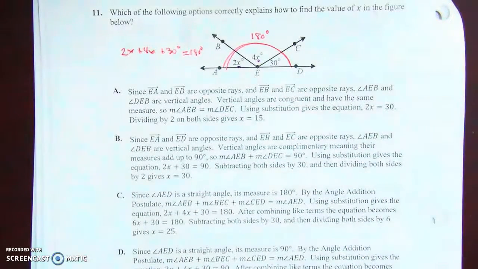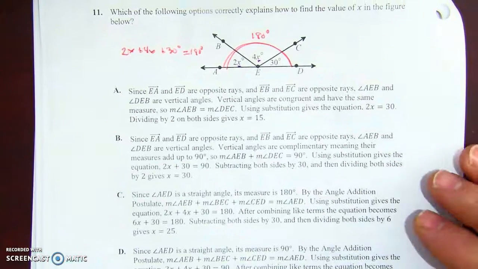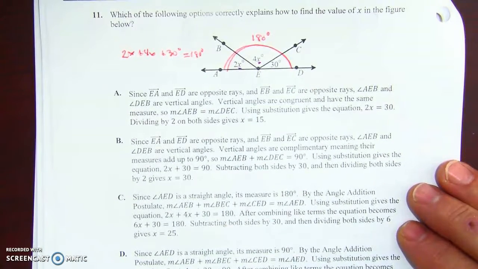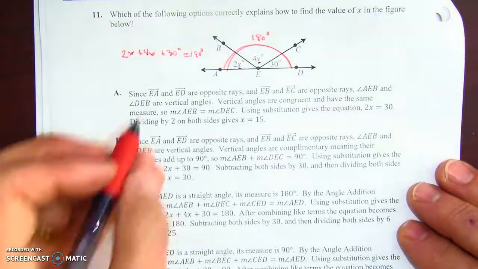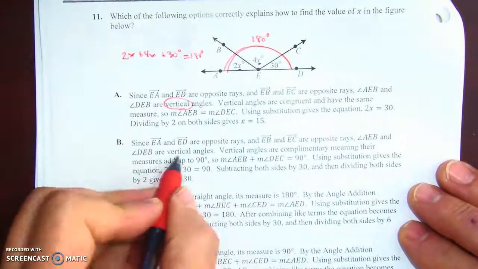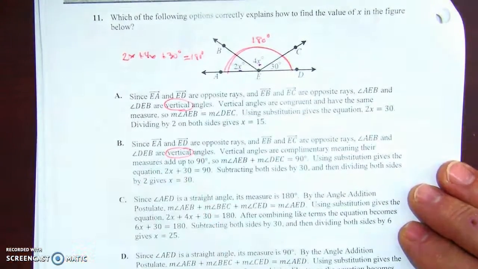So what we need to do is go through each one of these scenarios and see what we got here. And there are some key words I'm going to share with you that you need to look for, okay? In question number 1, I see vertical angles. Again, I see vertical angles in question number 2.